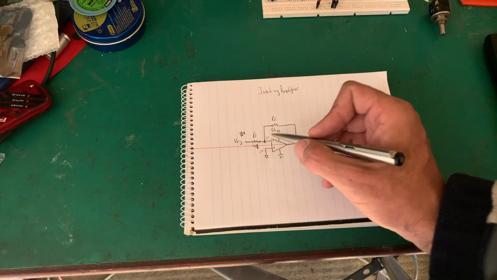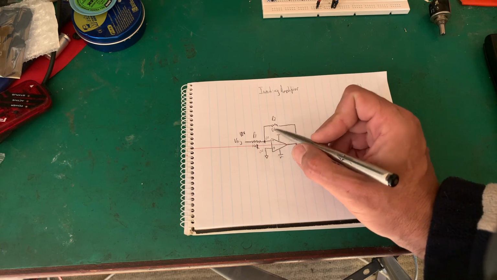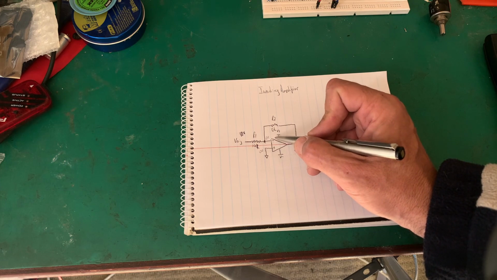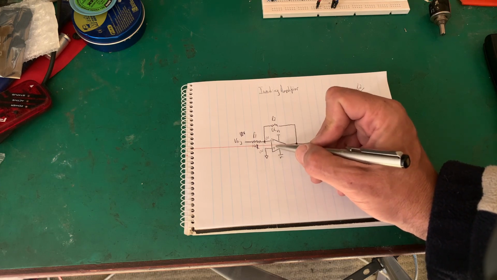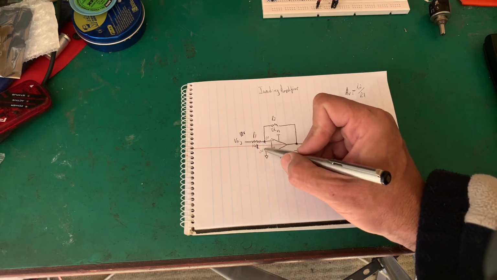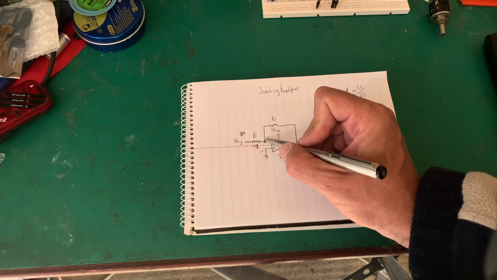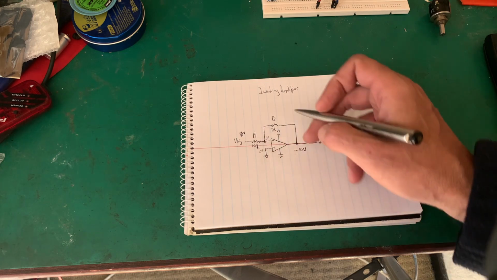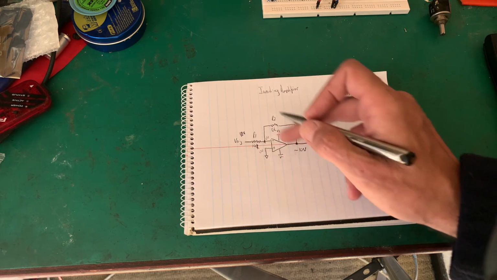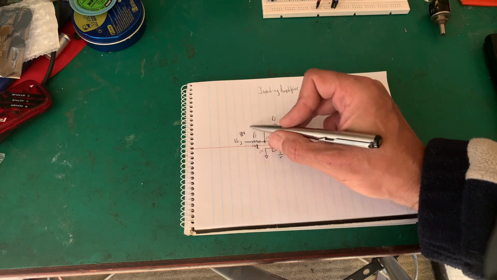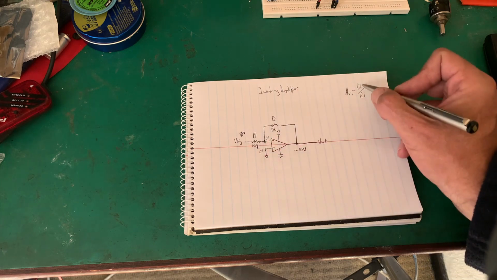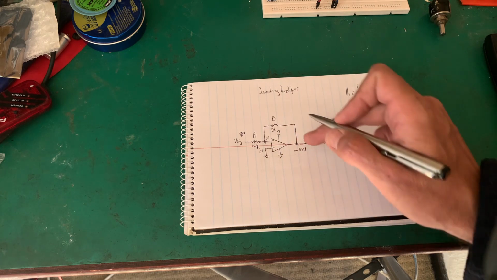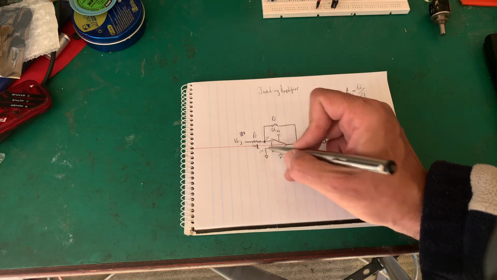Once again, infinite impedance on the input, 0 impedance on the output. The op-amp action will do whatever it can to make those two inputs the same. If that's tied to ground, that must be 0 volt, regardless of what the input is. The op-amp will do whatever it can to make these two match, so in proportion to that resistor ratio that we can see there, the op-amp will drive the output to bring them together.